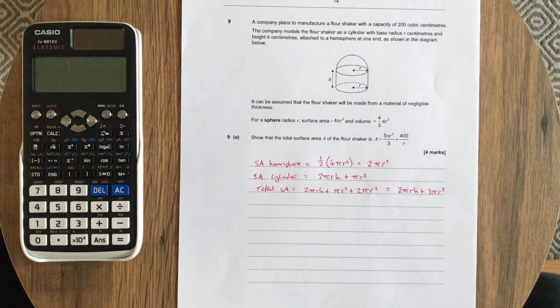Now, if we look back at the question, we can see there is a bit of information that we haven't used. We were given the volume of this shape. We haven't used that in any way yet. So let's see if we can form an equation using that fact, and let's see if that's going to be useful in any way.